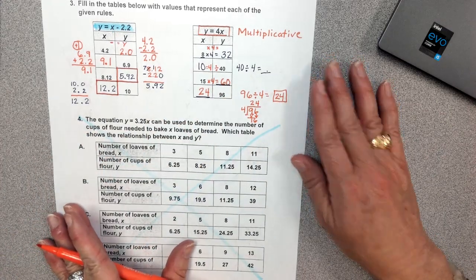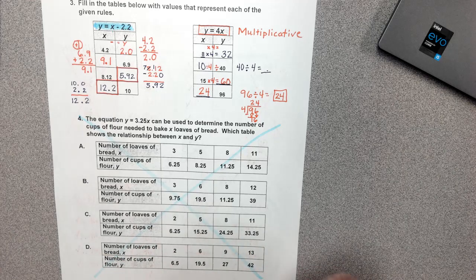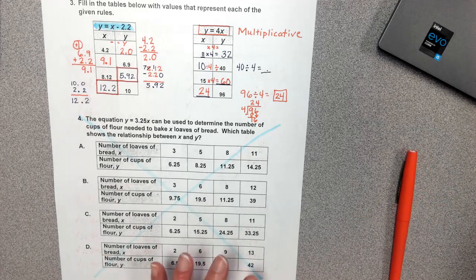If you did not get those answers, at this time, what I'd like you to do is correct your paper so that your models are all correct.